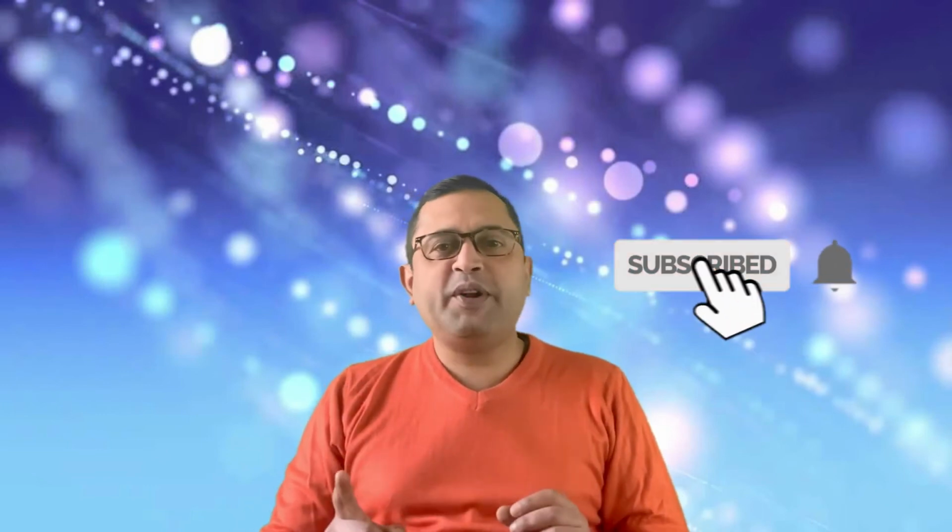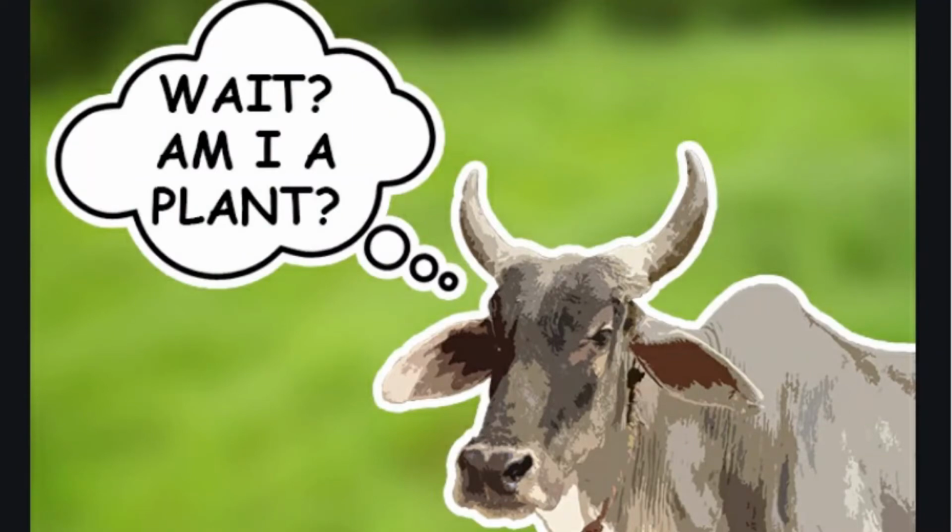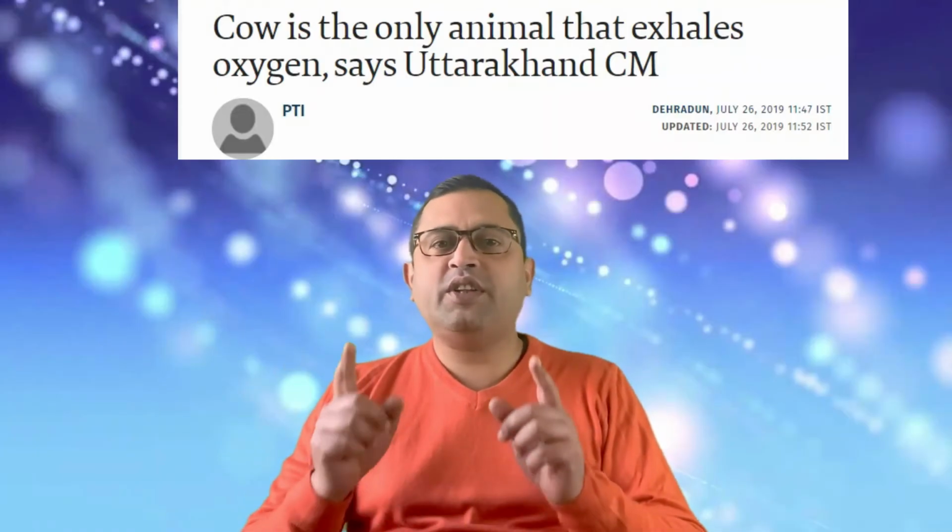Yes, there is one particular element which is supposed to inhale oxygen and release oxygen. The holy cow. At least, according to the Chief Minister of Uttarakhand. This information, or rather misinformation, we will safely deposit in our pale blue trash can, and we will continue.